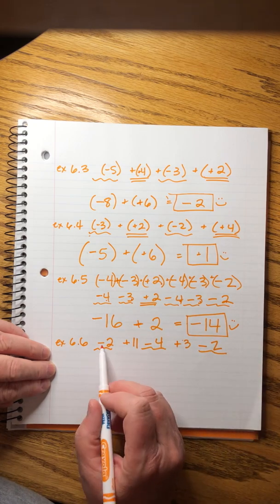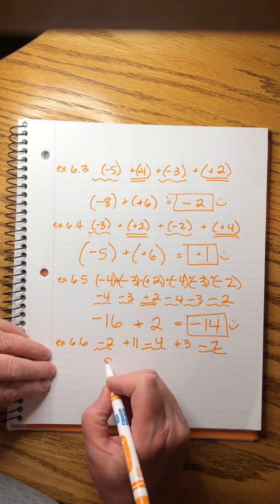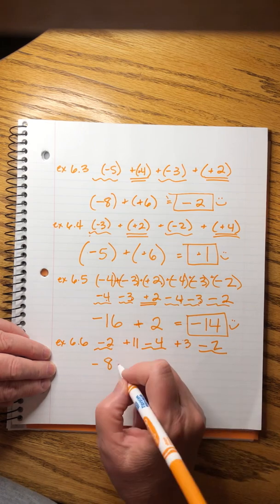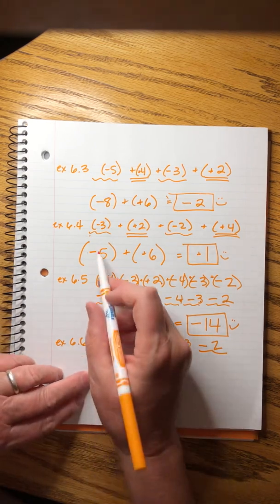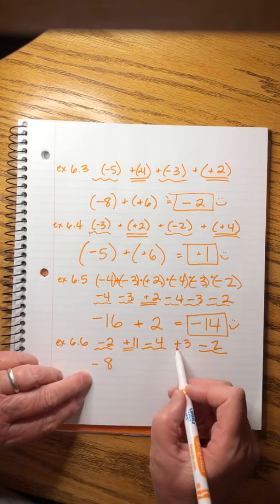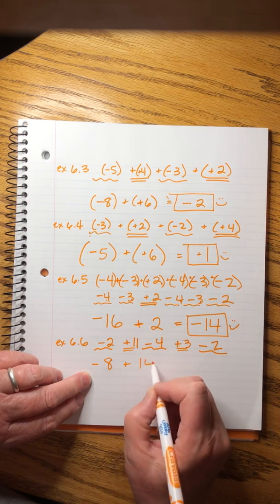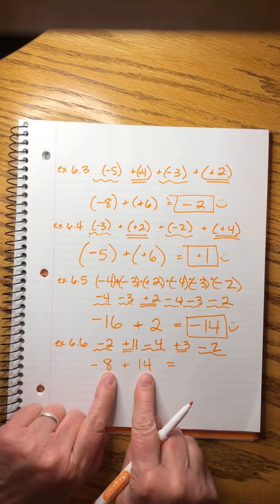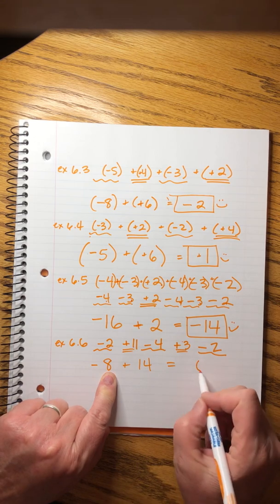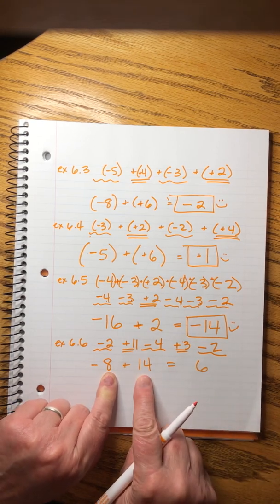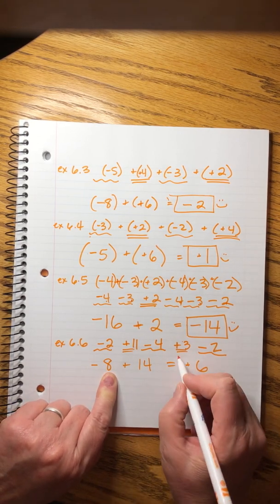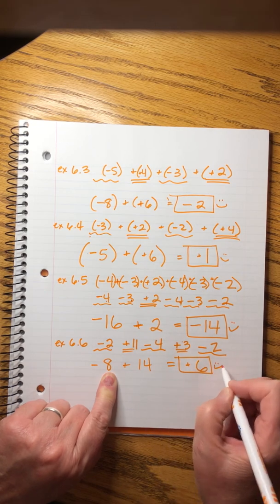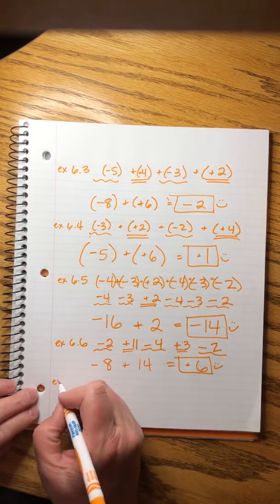All right, negative, negative, negative. I add those up. 2, 4, 2, that's 8 to the negative. And I'm going to not put bubbles around it. And then my positives, 11 and 3, that's positive 14. To combine these, I take the difference, which is 6, and I would give it the sign of the larger number. Yay. And the last one.